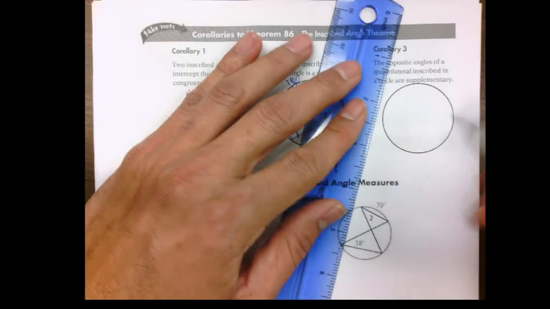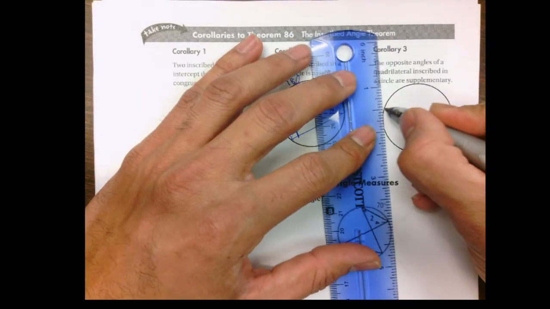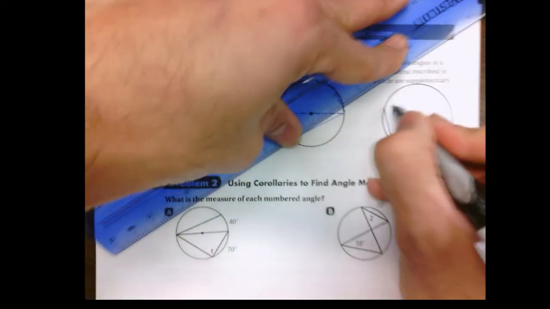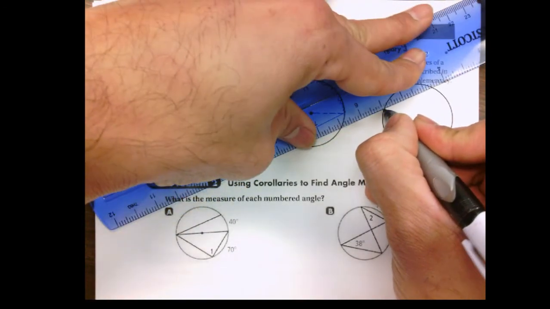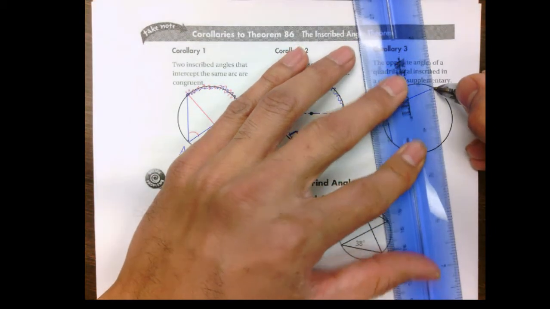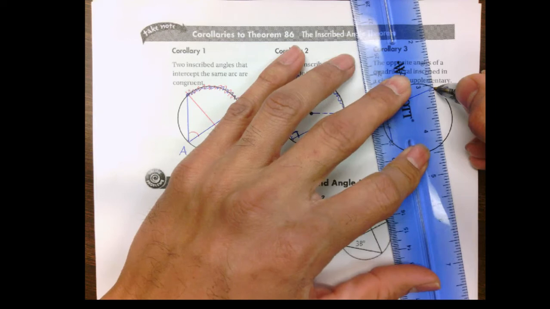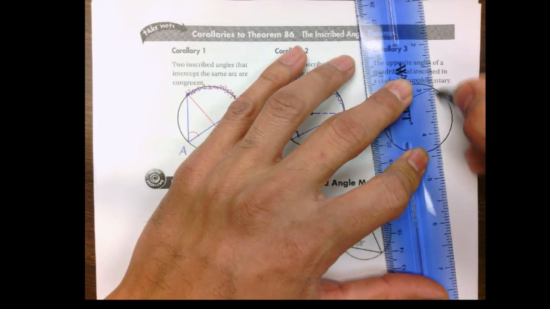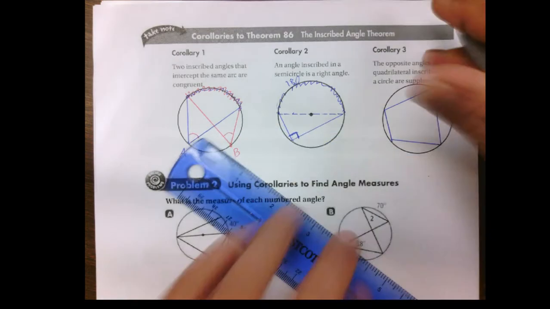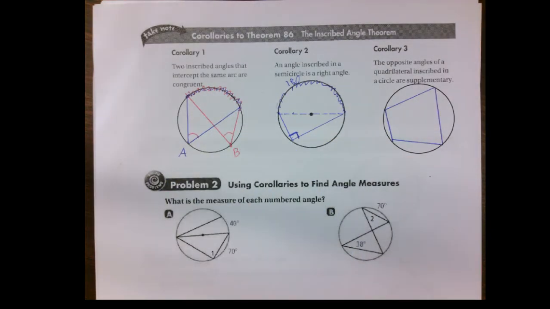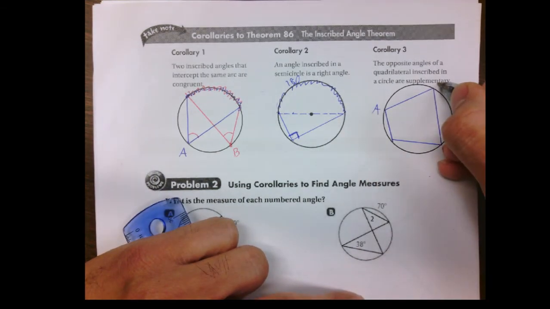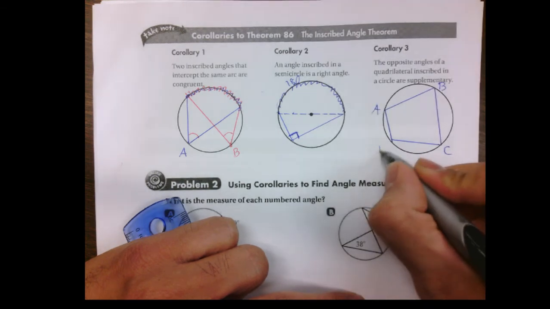Okay, the last one, we've got a quadrilateral inscribed in a circle. So let's do that. I'm going to try to draw just a random quadrilateral, not any special one, like not a rectangle or a trapezoid, just a nondescript quadrilateral. Yeah, that feels trapezoidy, but I didn't mean for it to be. Let's call that A, B, C, and D.